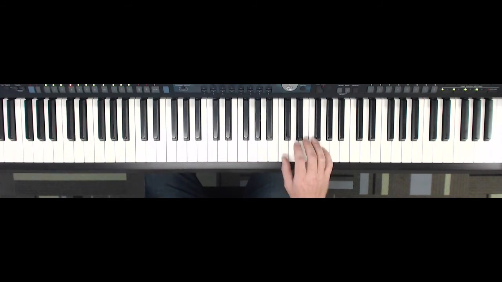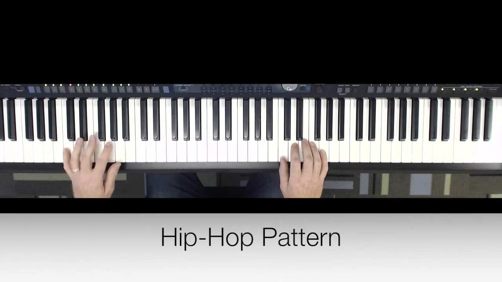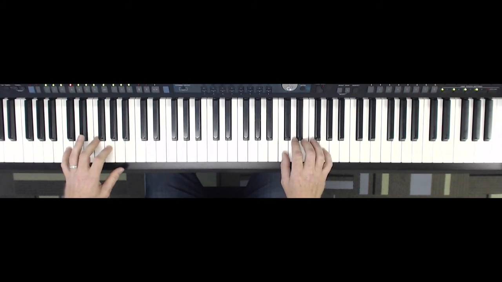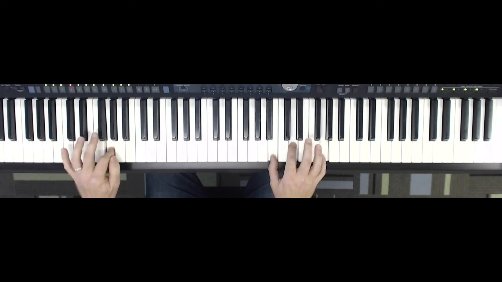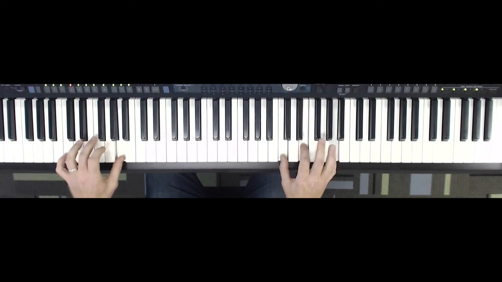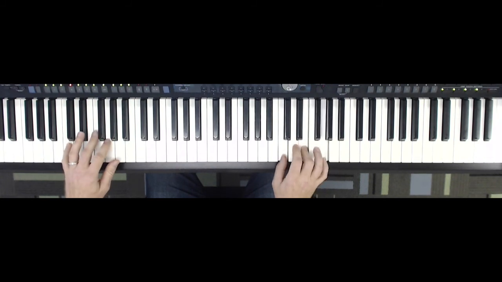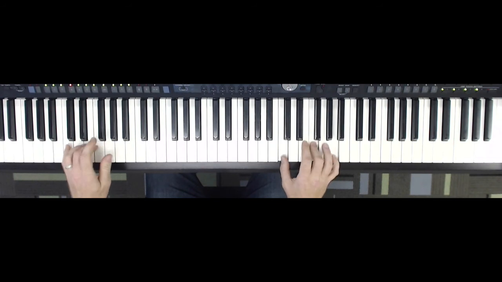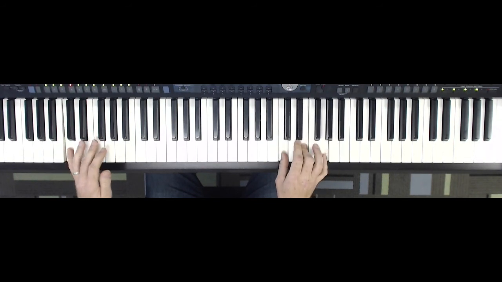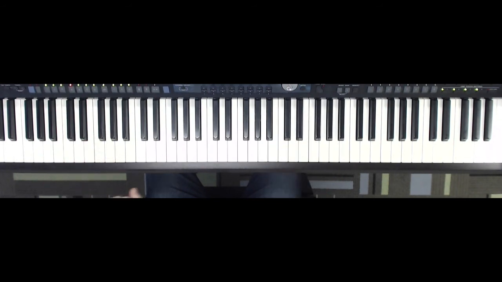The next pattern is a hip-hop pattern. It's what you might hear in a rap song. And that sounds a little something like this. So let's tackle the left hand first, shall we?